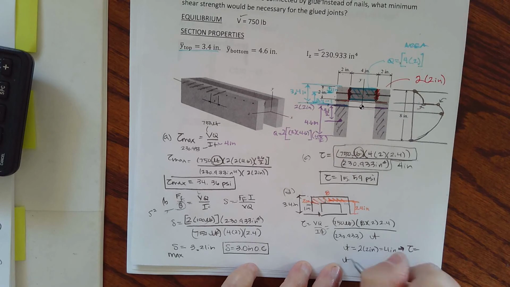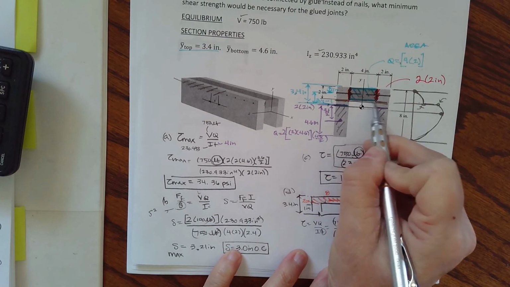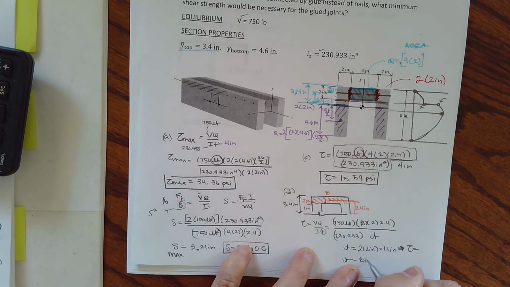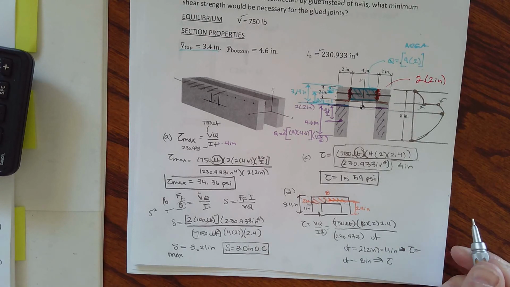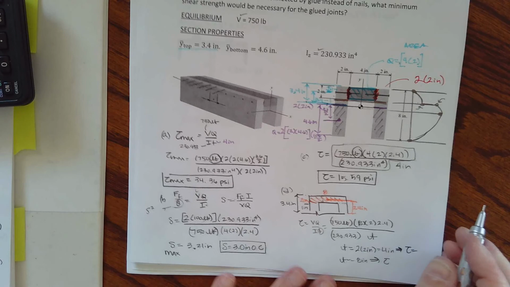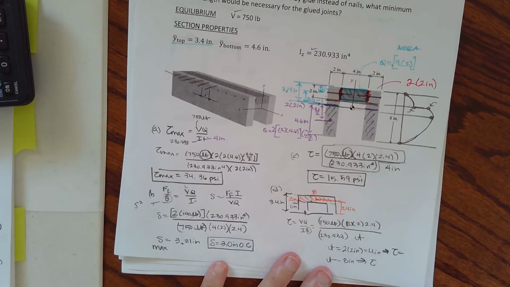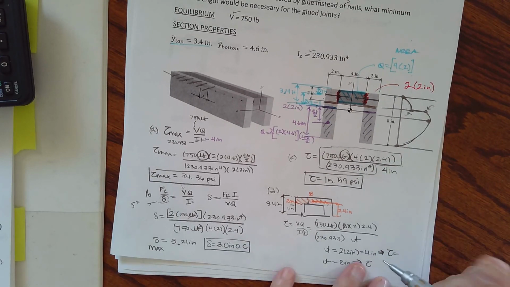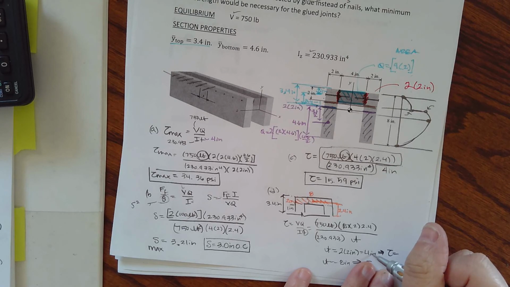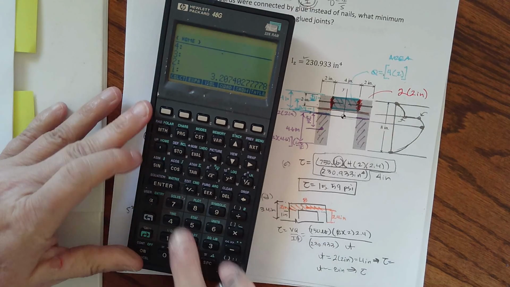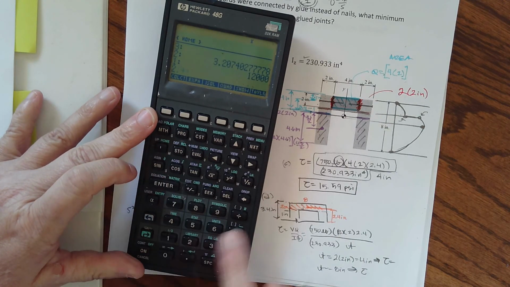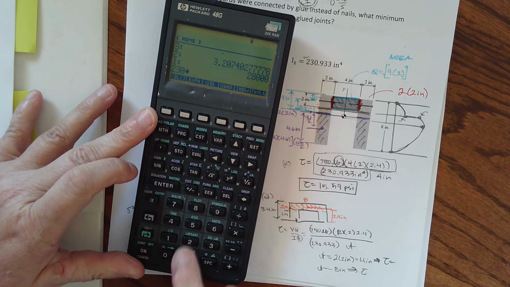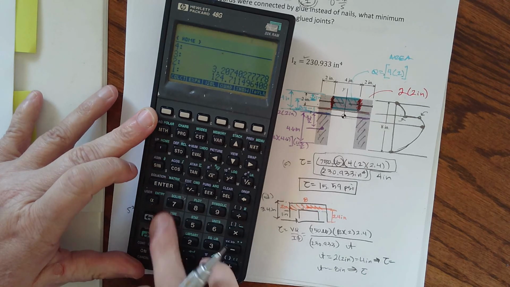When my thickness equals all the way across 8 inches, I'm going to get a different shear stress. So when I fill those numbers out: 750 times 8 times 2 times 2.4, divided by 230.933, divided by 4 inches.